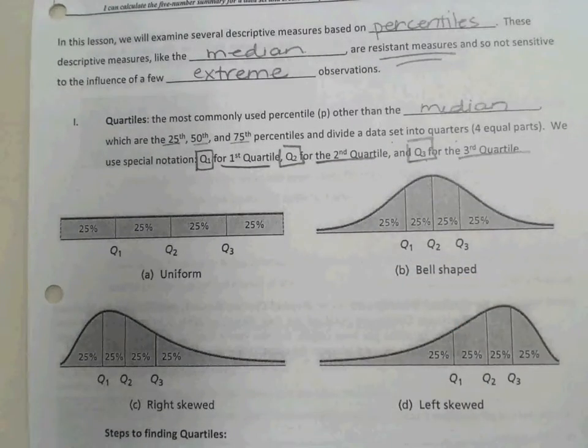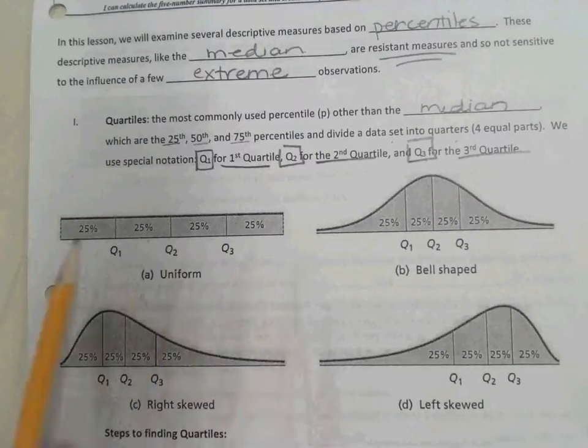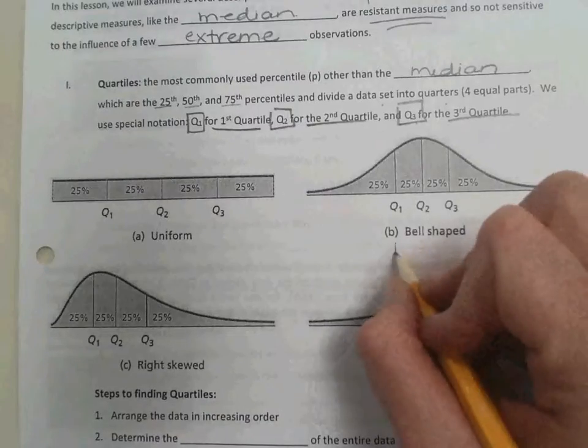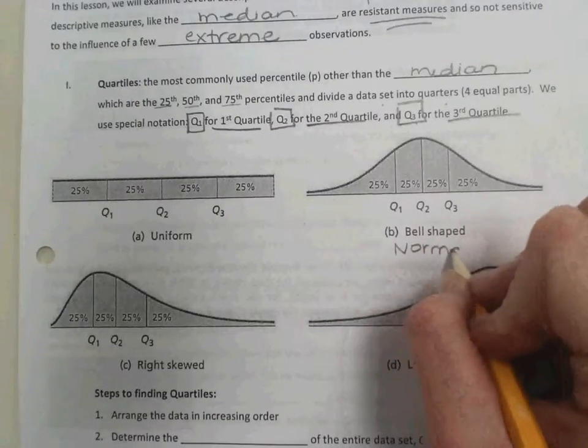Here in the picture, you can see that we use quartiles to break up our data into percentiles no matter the distribution type. So we have a uniform distribution, bell-shaped, or you can write normal. That's a normal distribution.